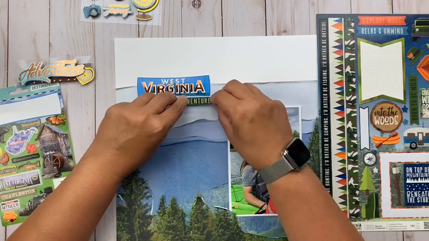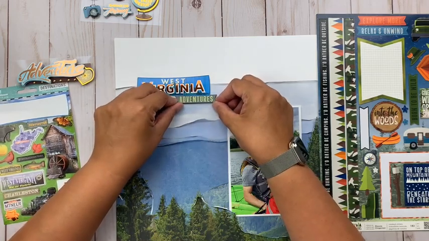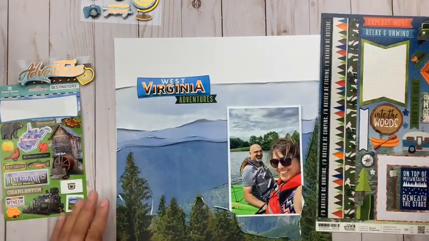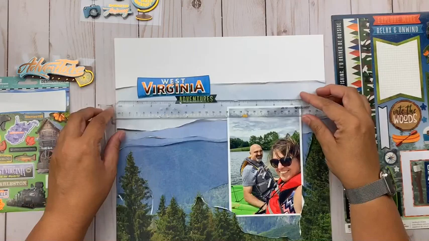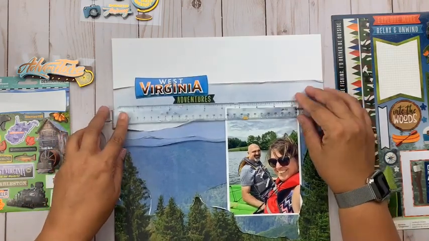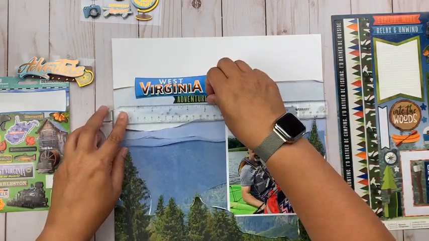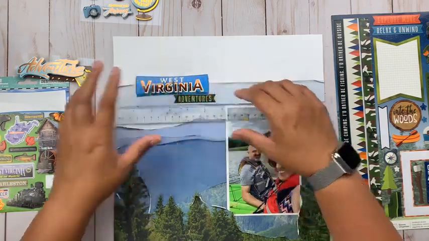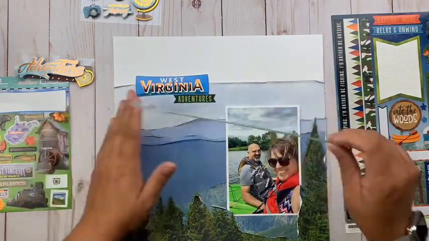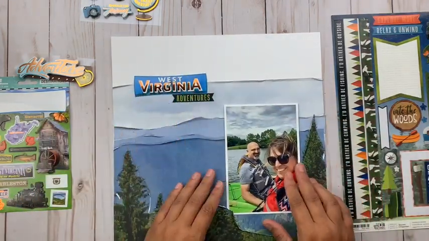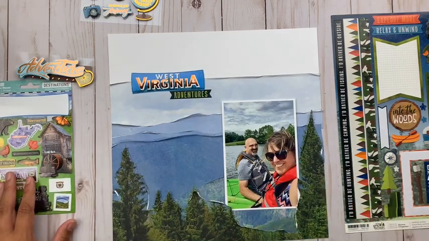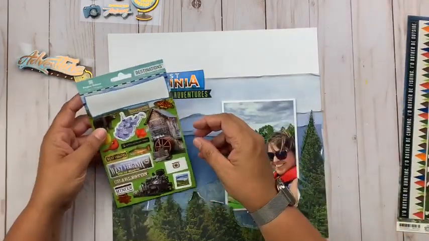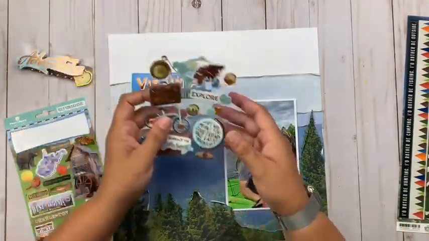Okay, so I'm going to just tuck this in. And again, I will check if it's straight. I don't want it to be too off kilter. Oh, and then I pushed it up too much. Push it down a little bit. Okay, good. So you can see I've already got the basics to my title. Now I want to add a little bit to it. So I'm going to look at what stickers I have available now that might work.